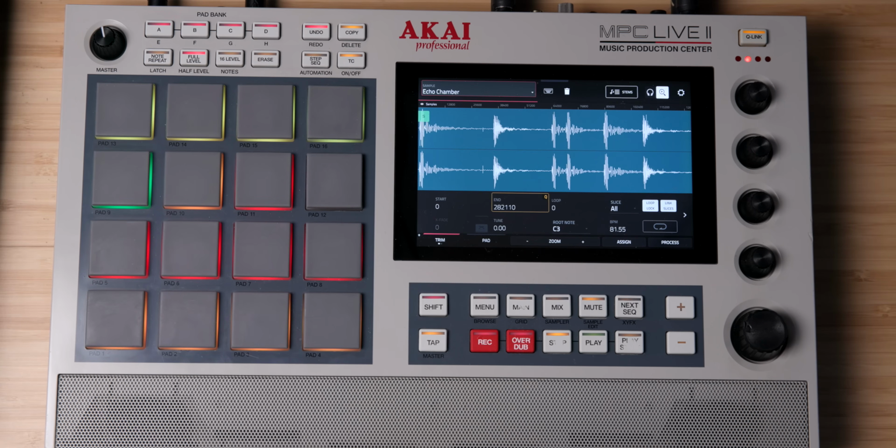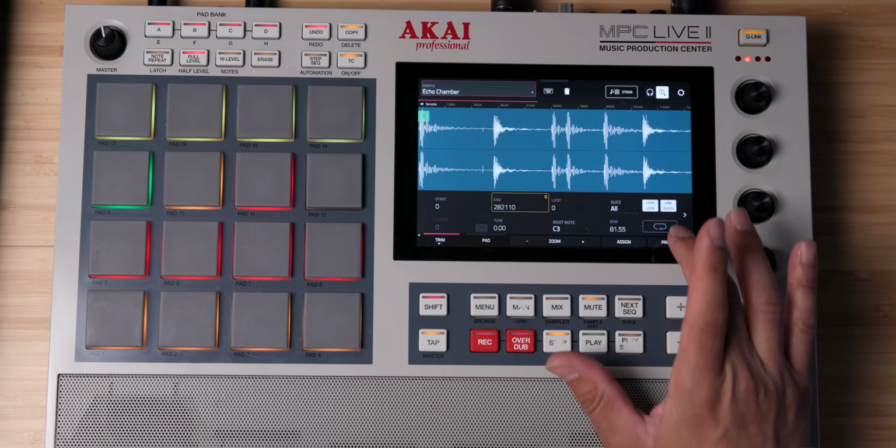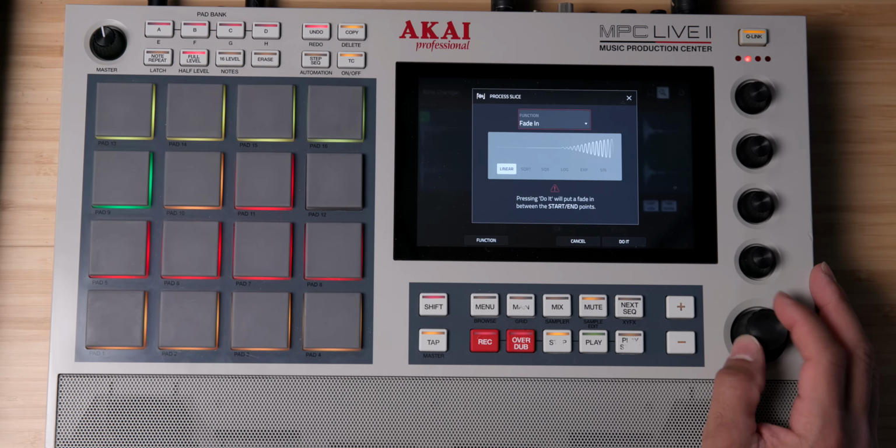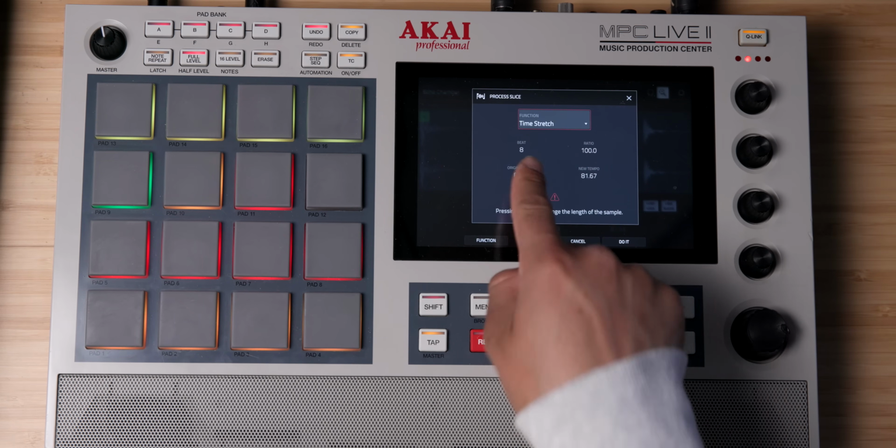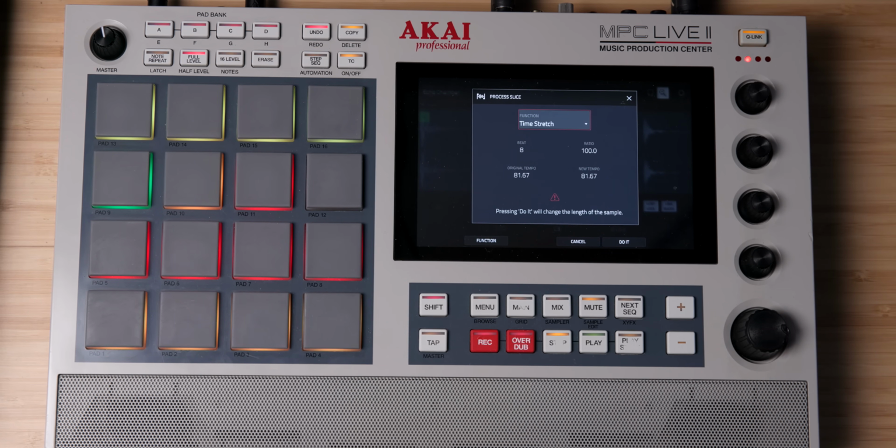For me to figure out the exact tempo, I just have to go to process, scroll all the way through until you see this time stretch option. I'm not going to time stretch. I mean, I could if I want to. I'm not going to do that. I just want to know what the tempo of this drum break is.